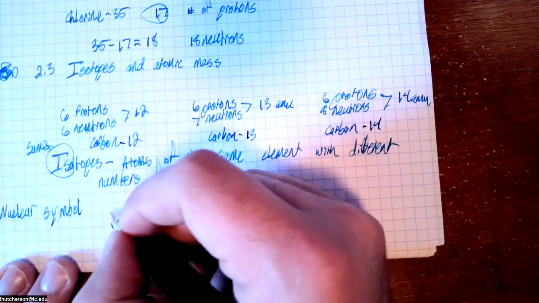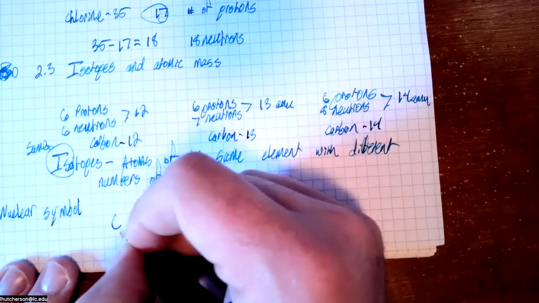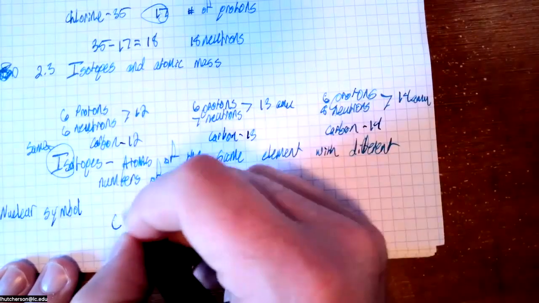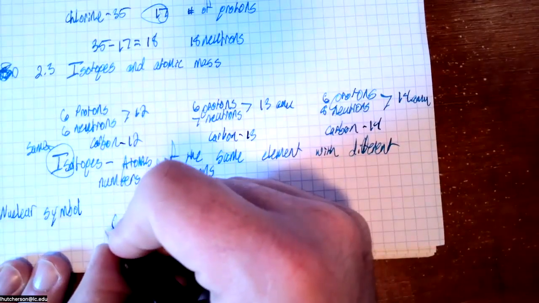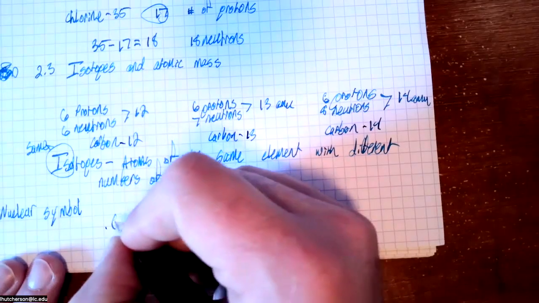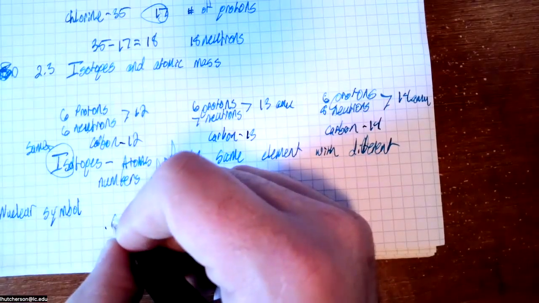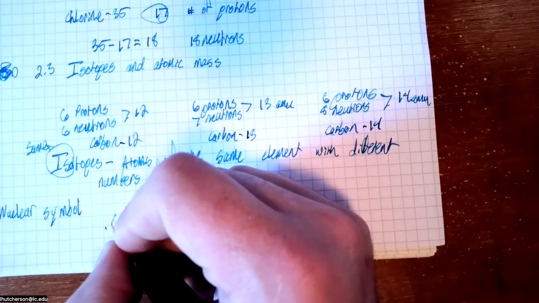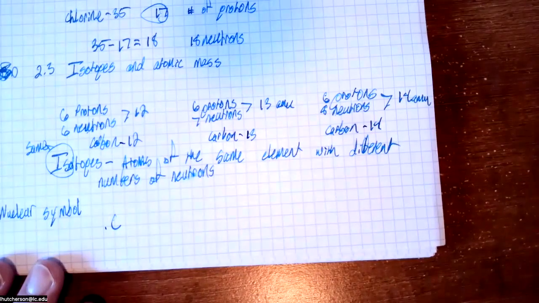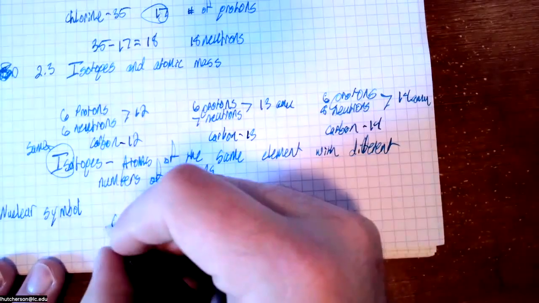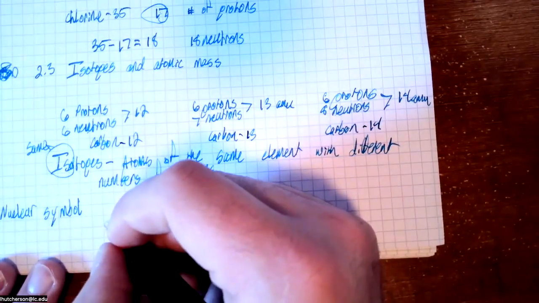So that's the symbol on the periodic table for carbon, that's C. To the bottom left, I am going to write my number of protons. Now, I realize that's a little bit redundant, but for what we're going to do when we get into nuclear equations, that is going to make this a lot simpler and a lot easier to keep track of.